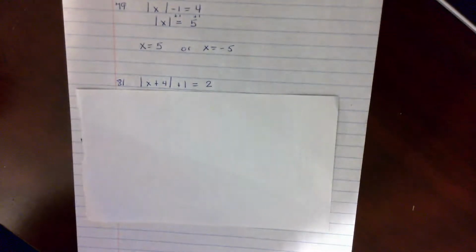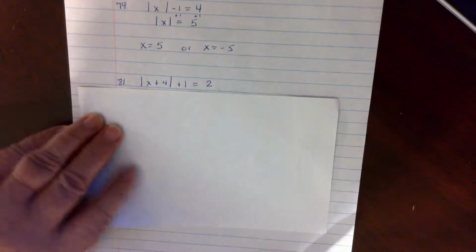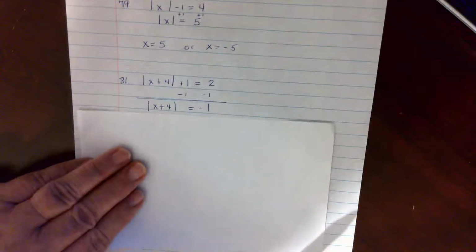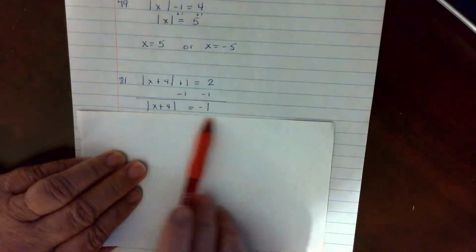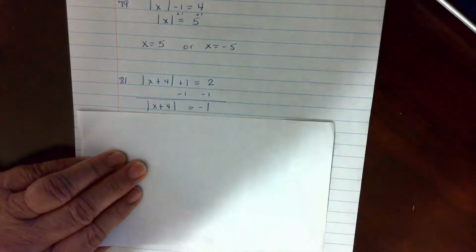And then for number 81, it's the same principle in that I need to clean it up and get the absolute value by itself. So I'm going to subtract 1 from both sides so that I will get the absolute value by itself. And now I have the absolute value of x plus 4 equals, that's a positive 1.